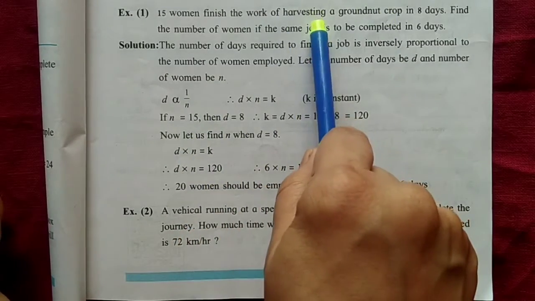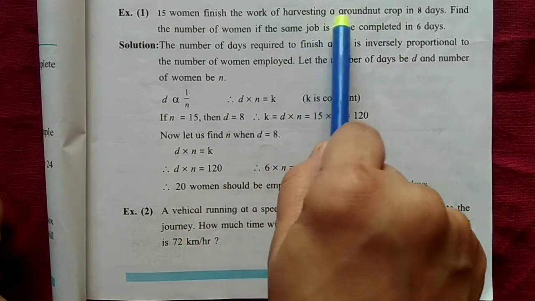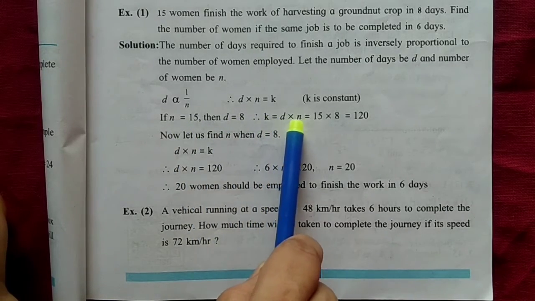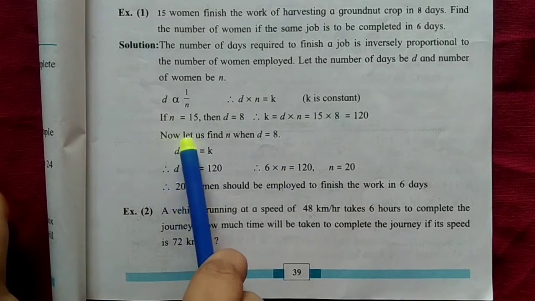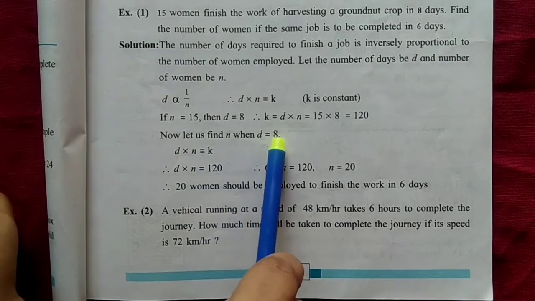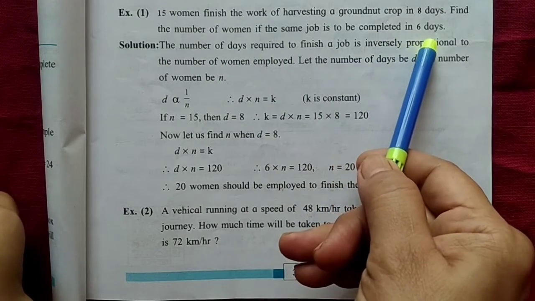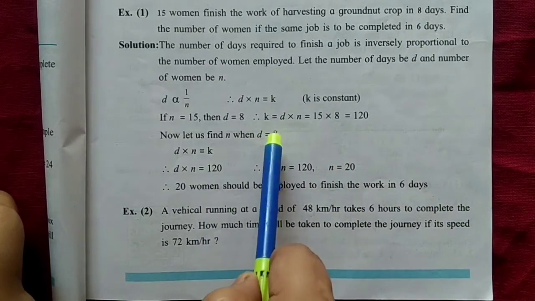Now if N is 15, then D is 8, that is given to us, isn't it? 15 women finish the work in 8 days. So when n is 15, d is 8. Therefore, k is equal to d into n, that is 120. Now let us find n when d is 8. Now second part, what they have given us is the number of days, 6. We want to find the n.